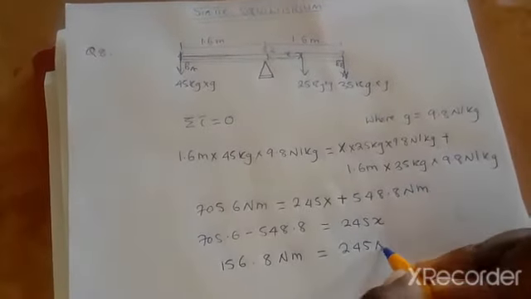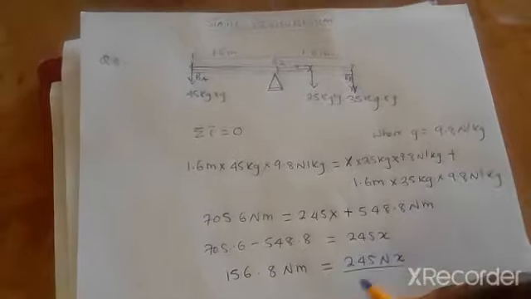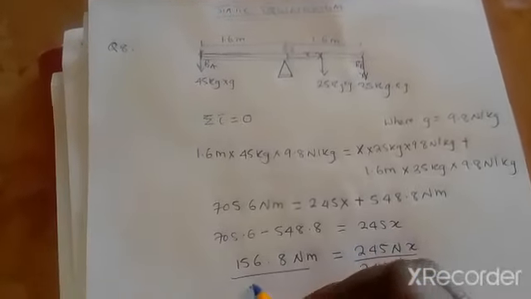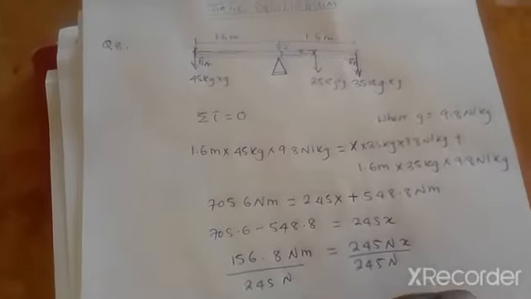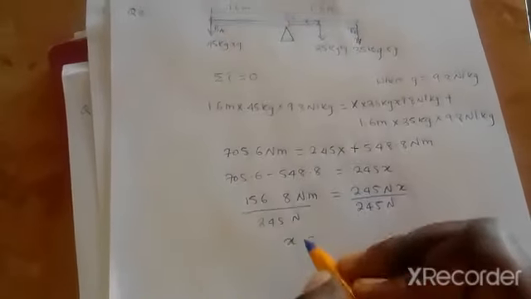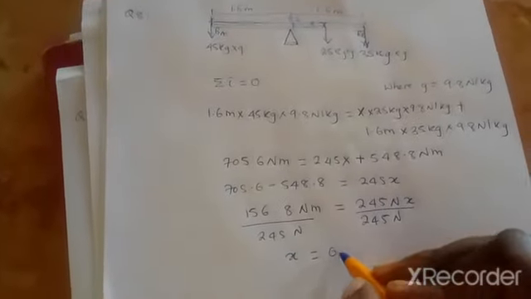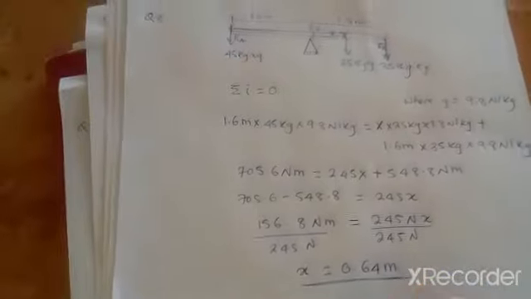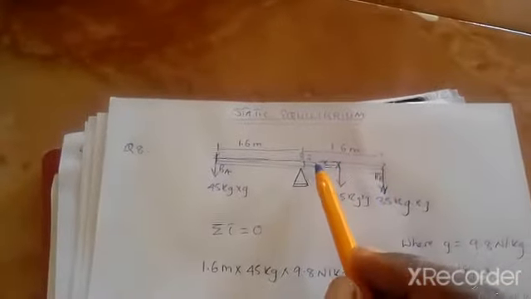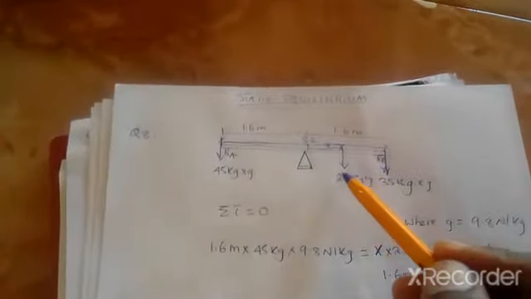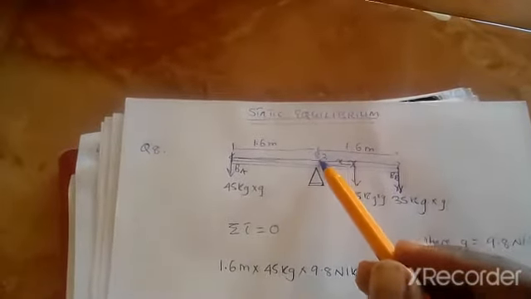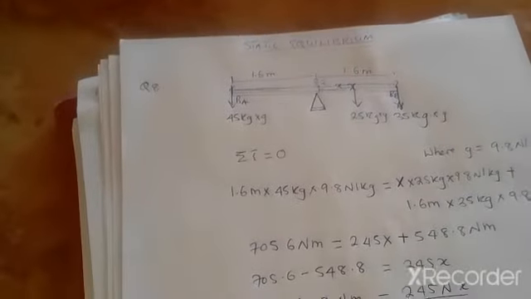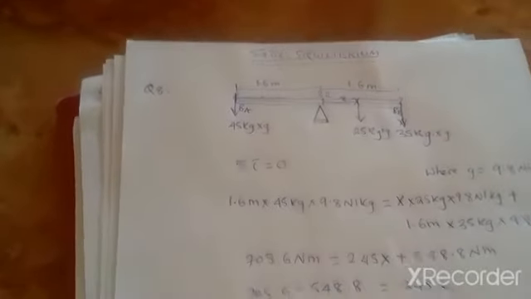245 Newton x. So we'll have 245 newtons on both sides, so x will have a value of 0.64 meters. Meaning that the girl will have to sit 0.64 meters away from the pivot for the system to be in equilibrium. That's all we needed to do for this question.